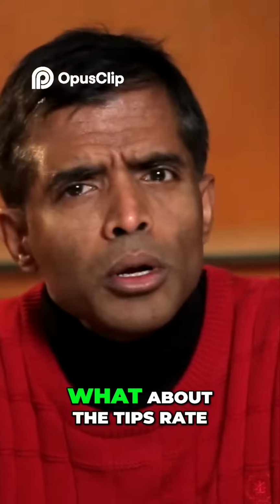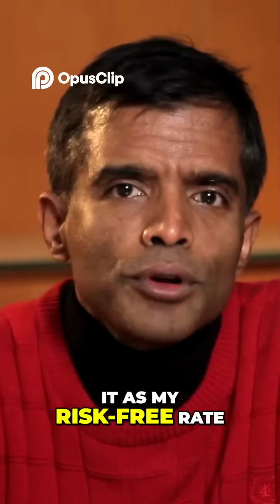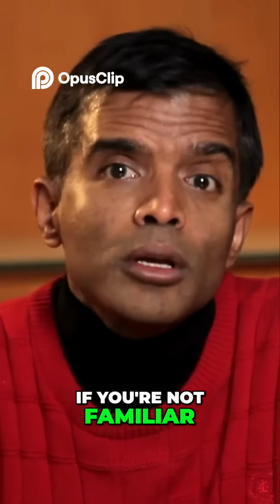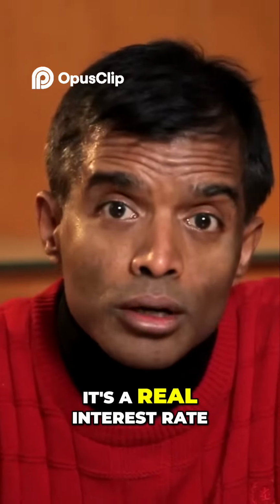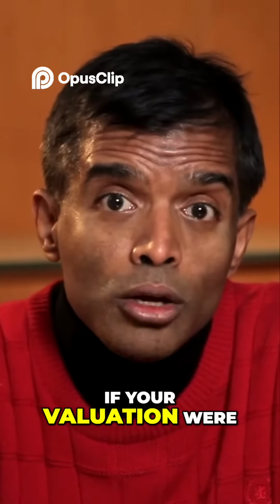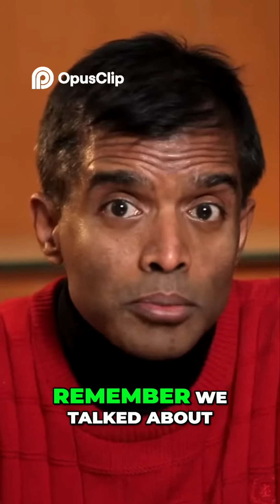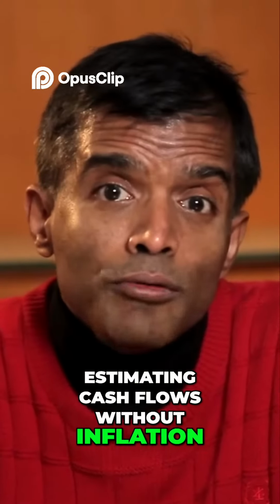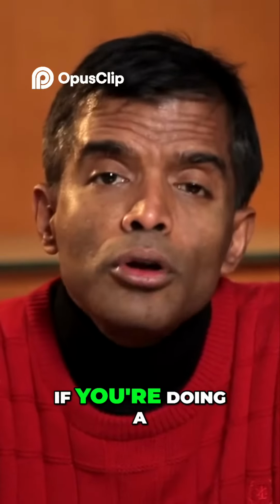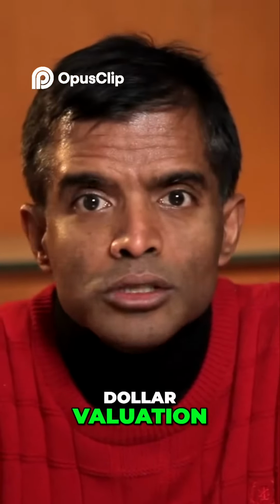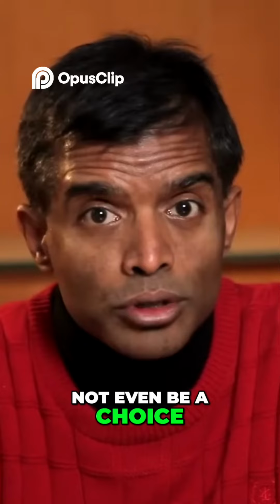One final point. You're saying, what about the TIPS rate? When can I use that as my risk-free rate? The TIPS rate, if you're not familiar with it, is an inflation-protected treasury bond. It's a real interest rate. If your valuation were being done in real terms, remember we talked about estimating cash flows without inflation, real cash flows, that would be your risk-free rate. If you're doing a nominal US dollar valuation, the TIPS rate should not even be a choice.